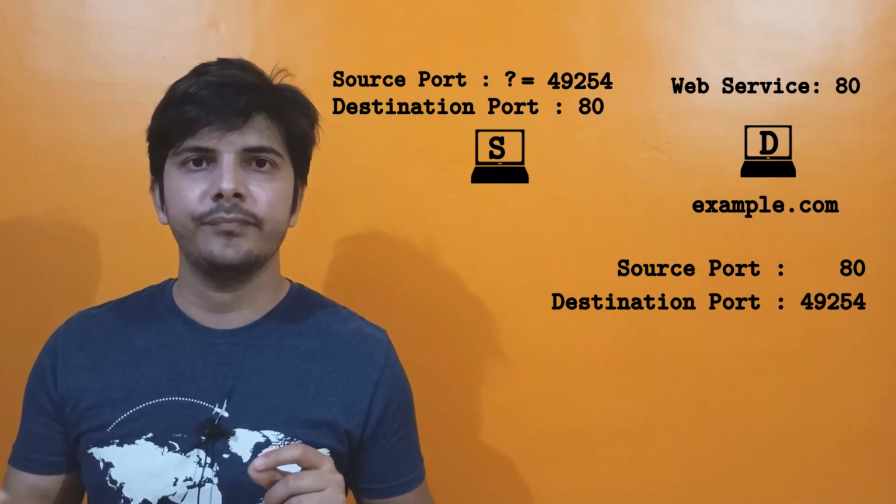Similarly, if you want to interact with any other service, for example the file transfer service, then also you need a source port. So whenever you are on the internet and interacting with another service hosted by any other system, you need to have a source port and you need to define the destination port. Now, apart from these, the dynamic ports are also widely used during network address translation. We will discuss network address translation in some other video.